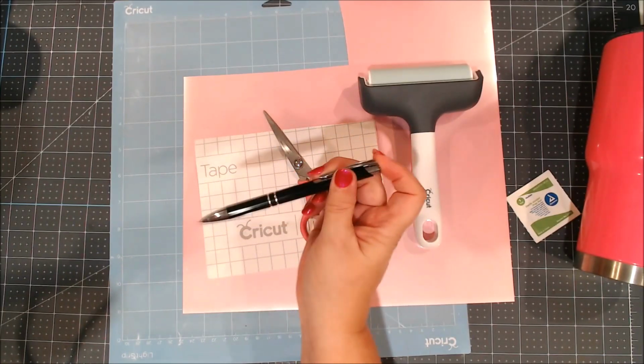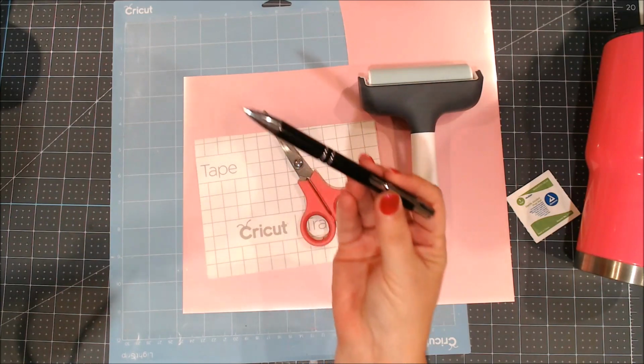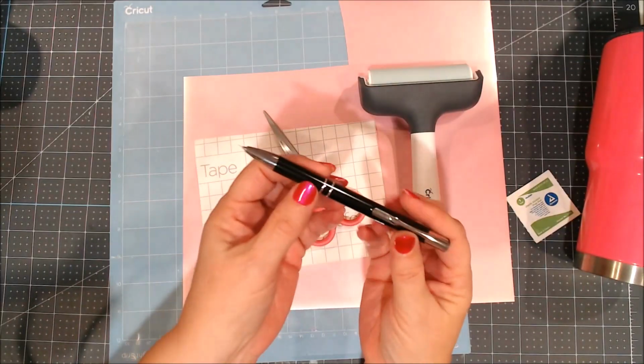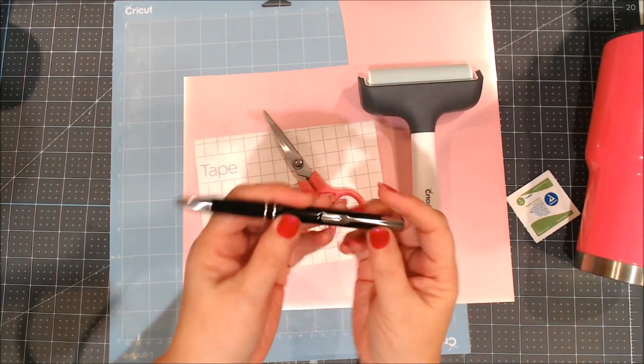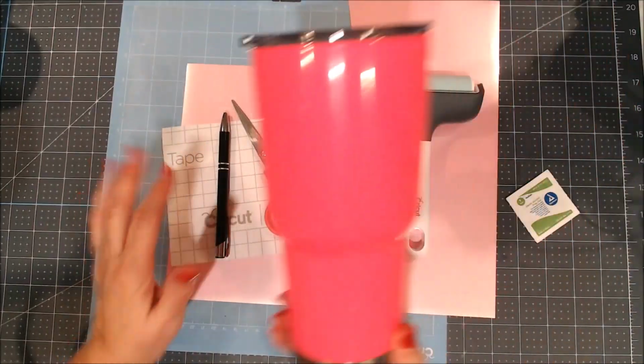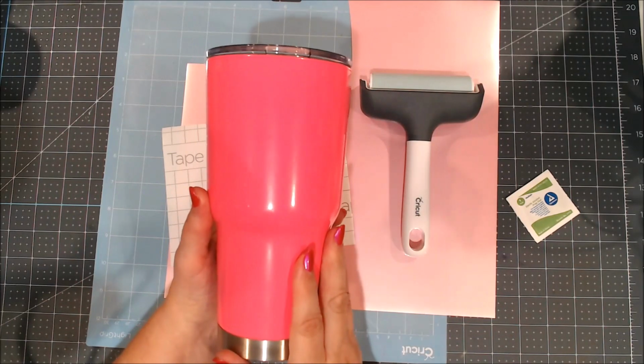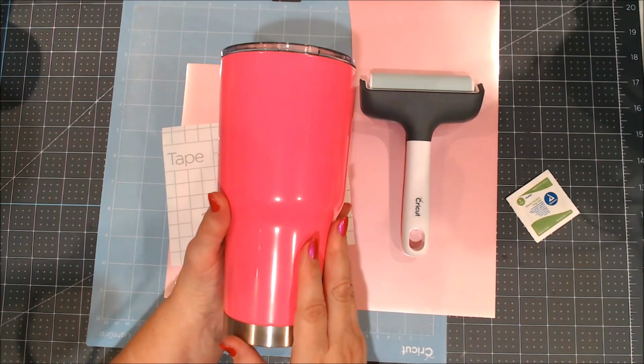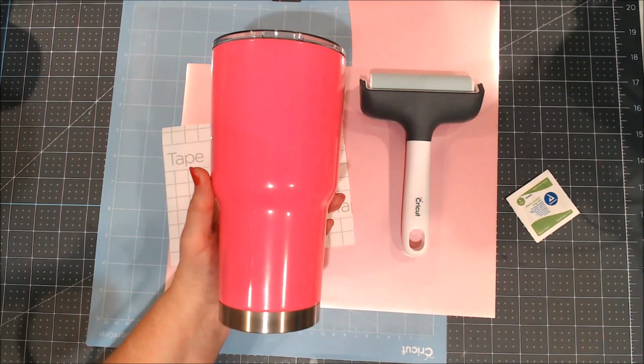I'm using this handy dandy pin. It's got a little pin on the end. I love this for weeding, and so that's what you'll see me use today. And that's all I need to make this a beautiful breast cancer awareness cup. So let's get started and I'll show you how to put it together.